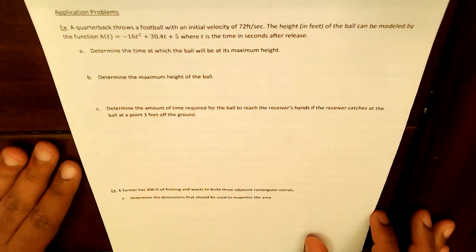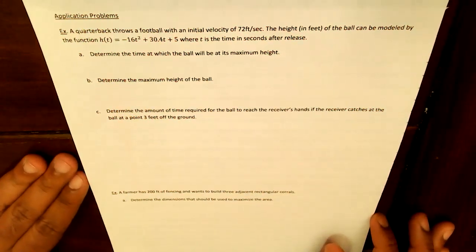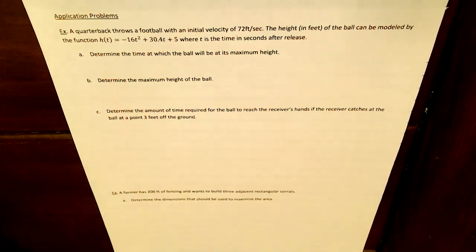For the last part of this section, we're going to look at a couple of application problems. These are problems where we're going to be using the quadratic function, or things that we have learned so far about the quadratic function, to solve these problems.